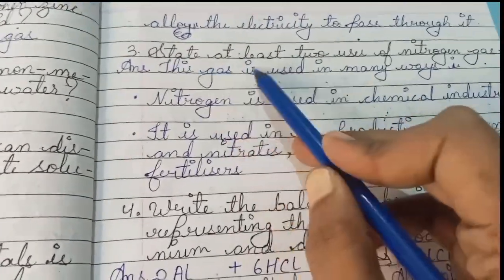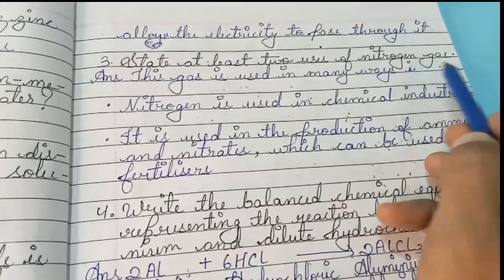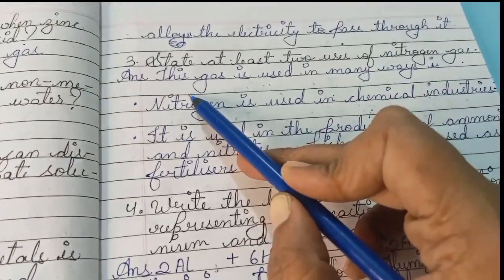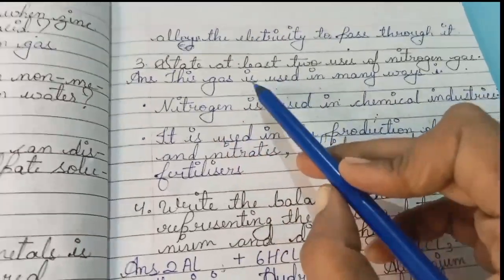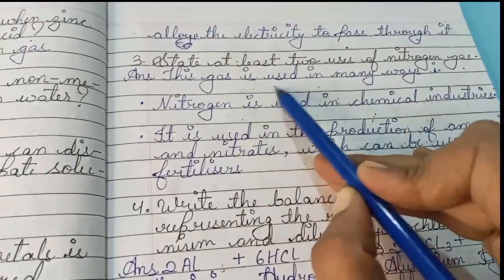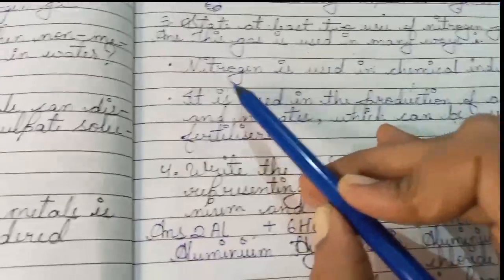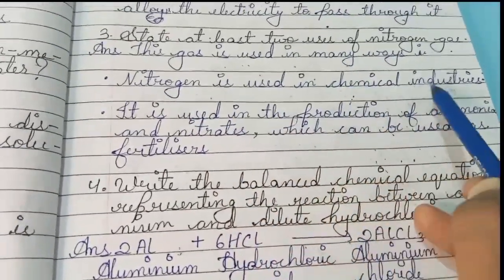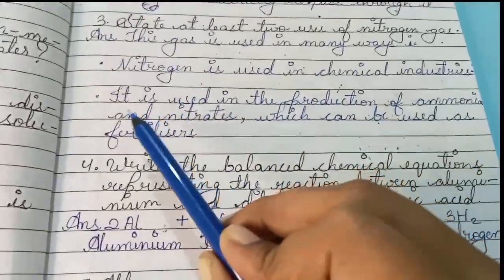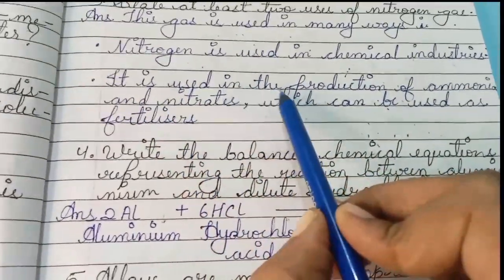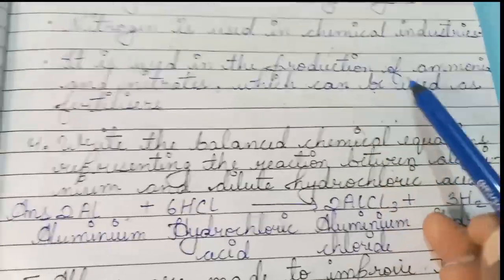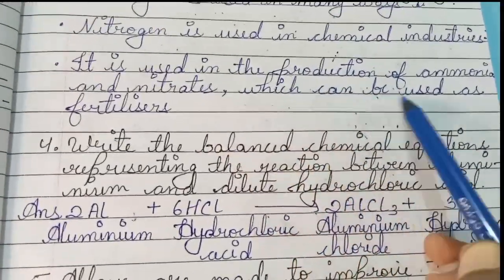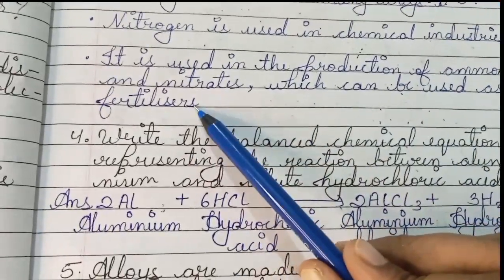Third question, state at least 2 uses of nitrogen gas. Answer, the 2 uses of nitrogen gas are, this gas is used in many ways. Nitrogen is used in chemical industries. First use. Second use is it is used in the production of ammonia and nitrates which can be used as fertilizers.